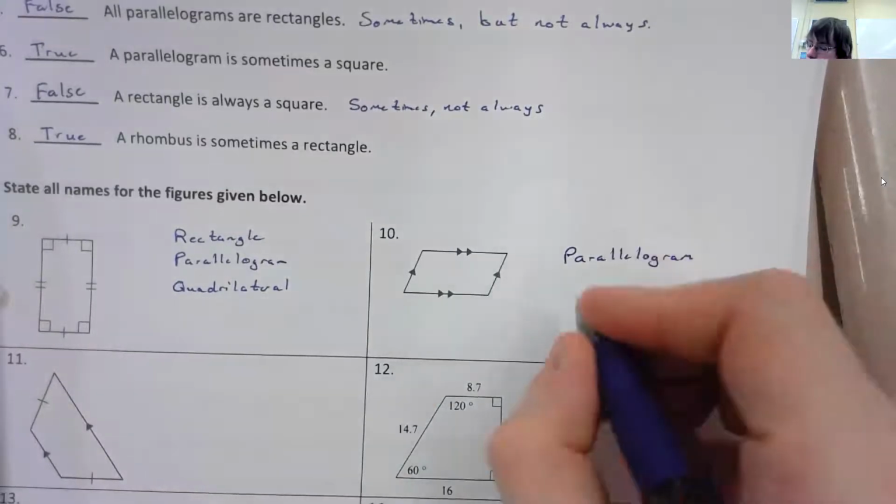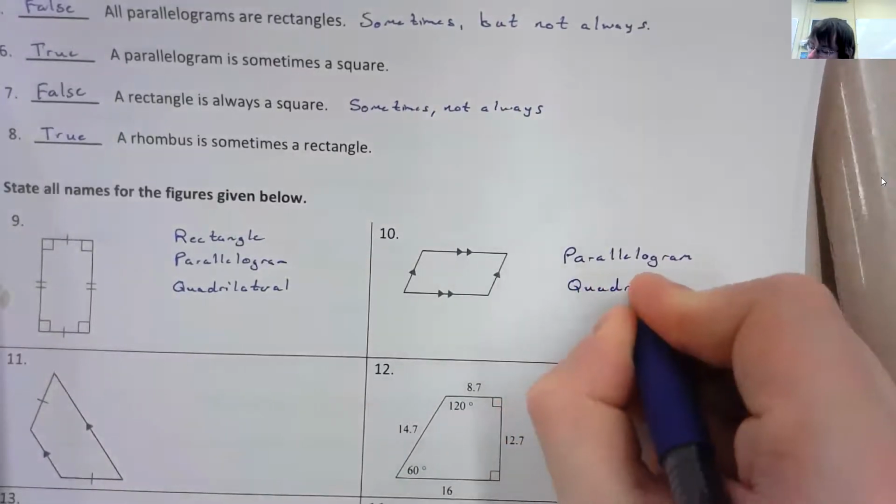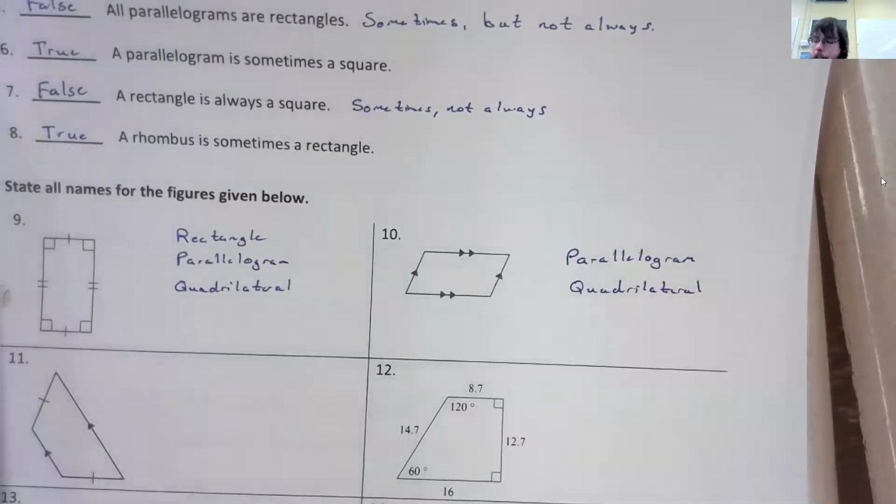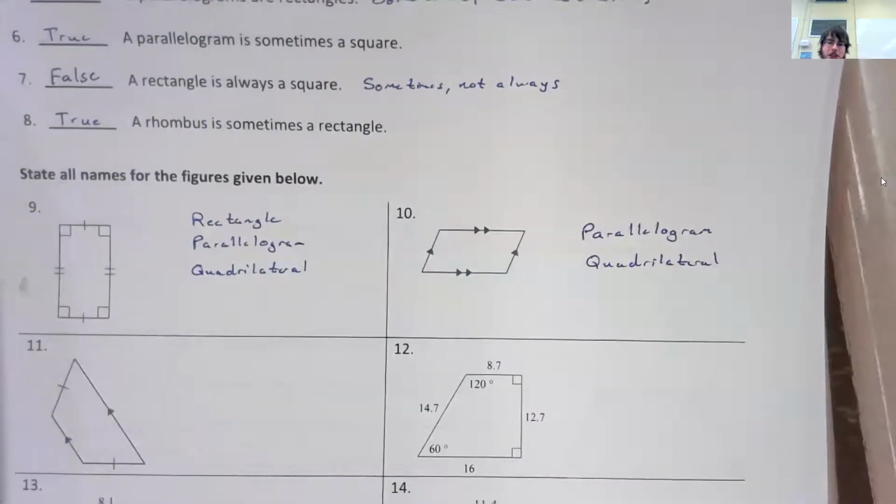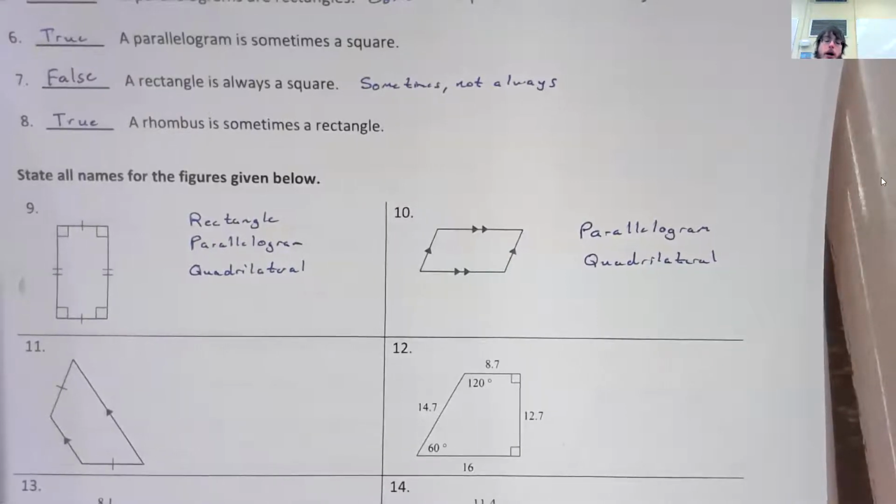Absolutely. A parallelogram is also a quadrilateral. If you haven't noticed by now, if it has four sides, it's a quadrilateral. So pretty much for any of these, quadrilateral should be on there.